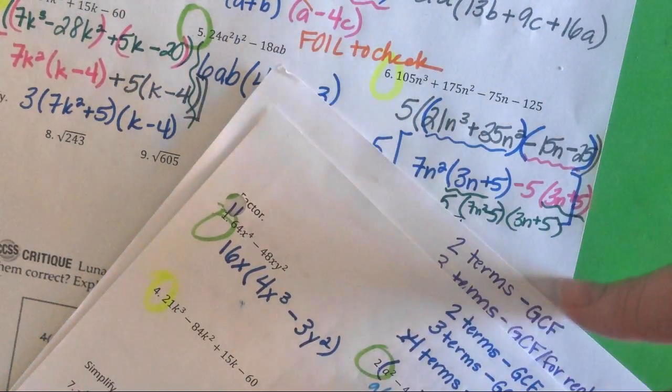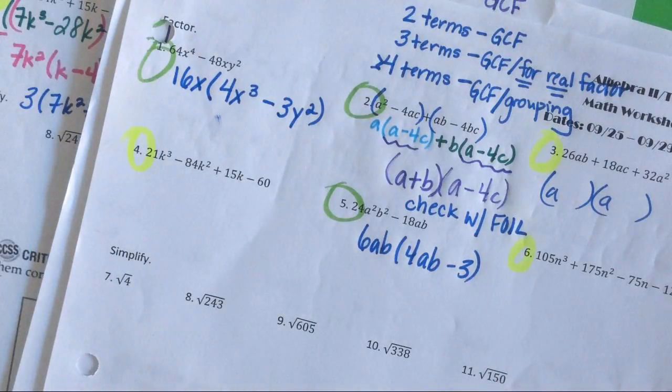Let's see. Table 5, you can have your point too. And Table 4, you get another point.